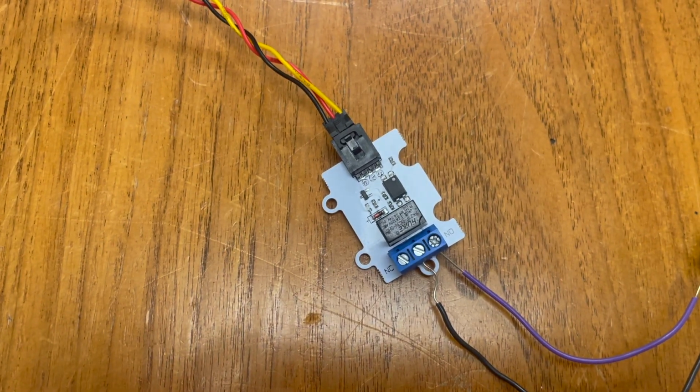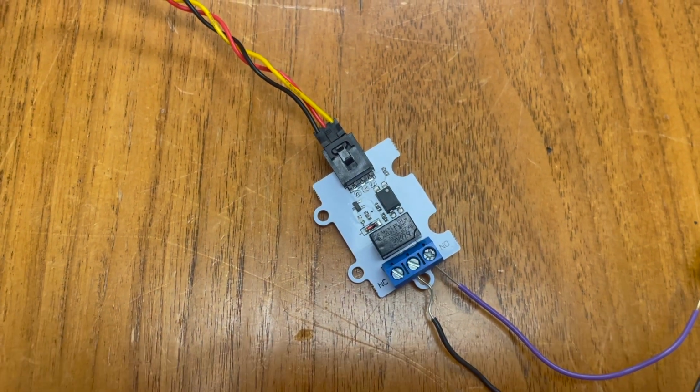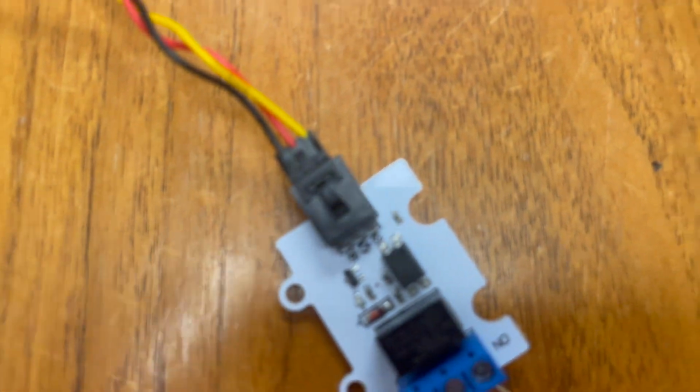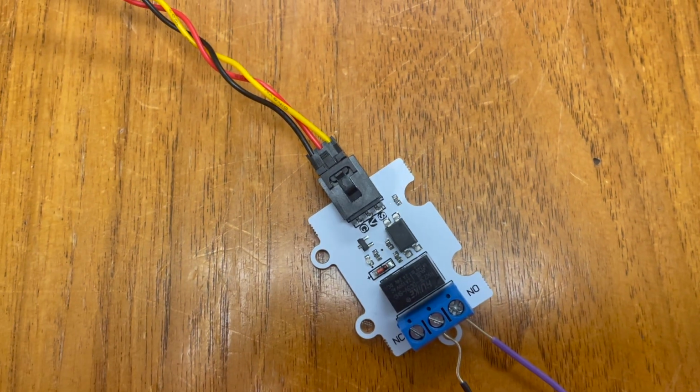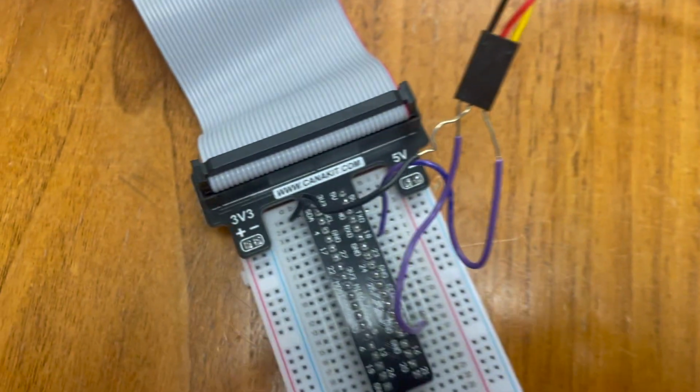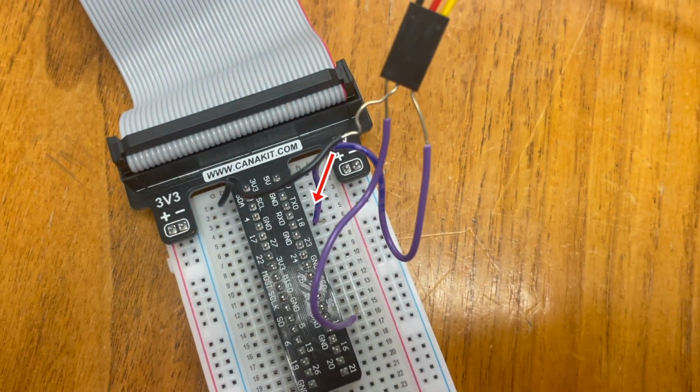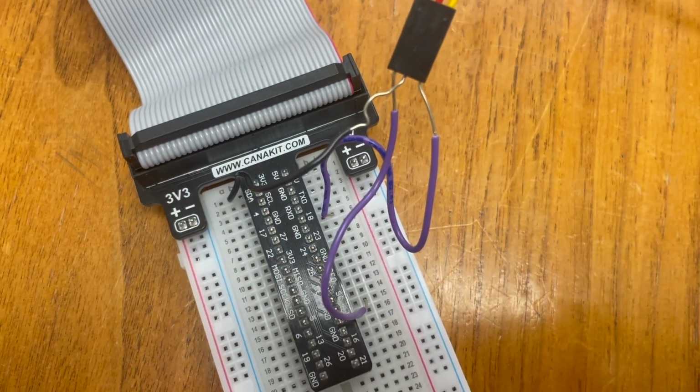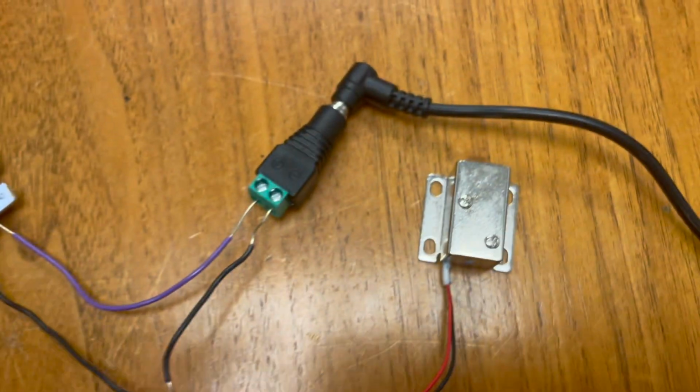For further detail on the relay module, the signal wire, which is specified by S, and the yellow wire is connected to the GPIO pin 18. It provides the signal to either lock or retract the lock.